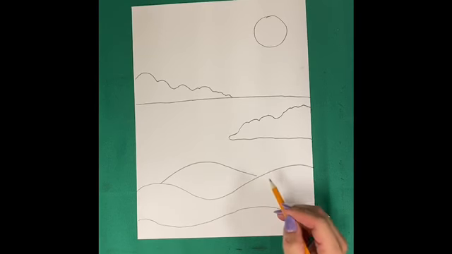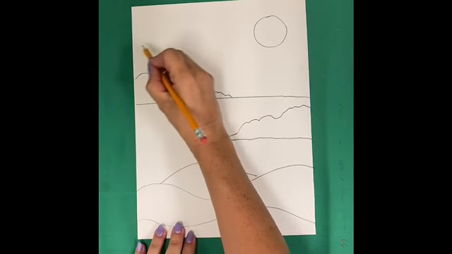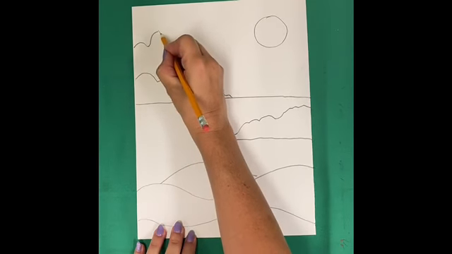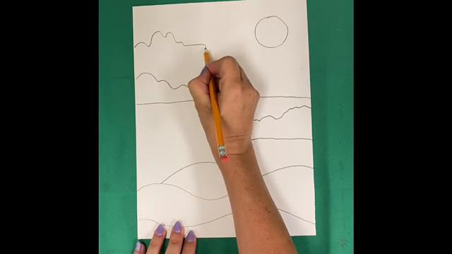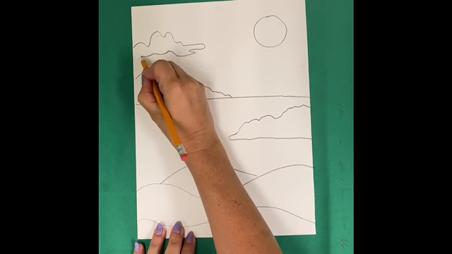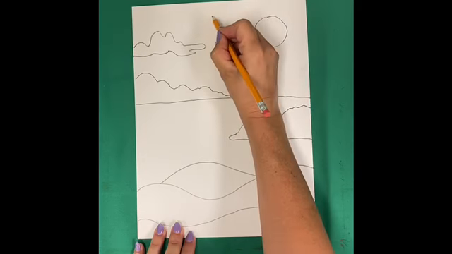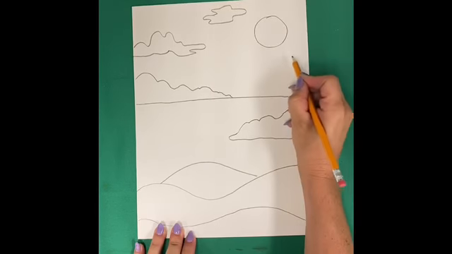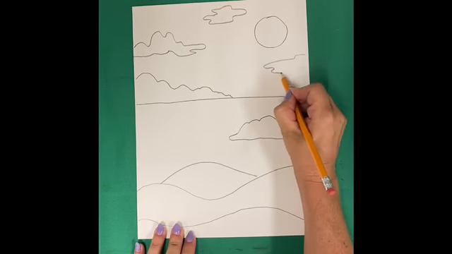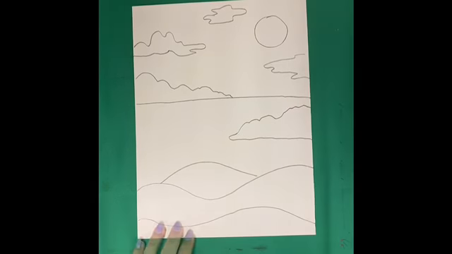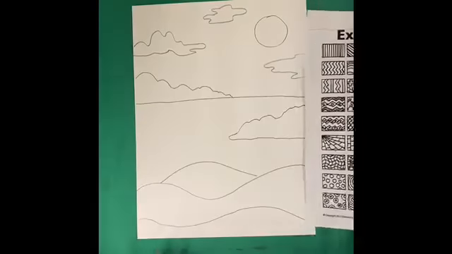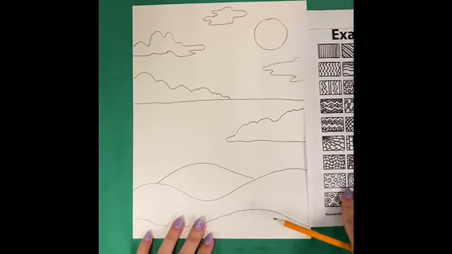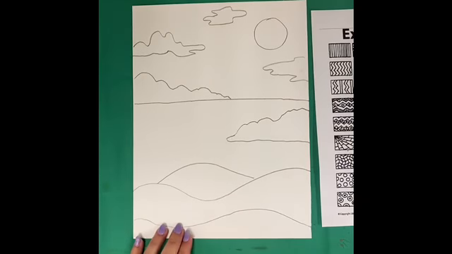At the bottom, I'm going to place some hills. Maybe some clouds now in the sky. Think about how a different wavy line creates a different type of shape. If I created a more bouncy wavy line, clouds would look more fluffy. I'm using my sheet to give me some ideas about how to add lines to my landscape.